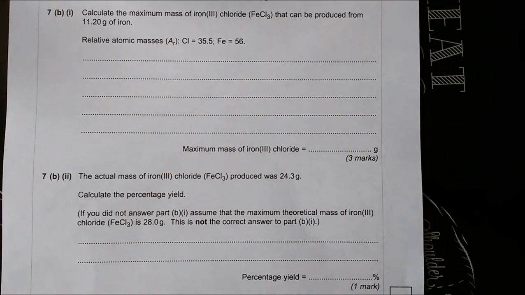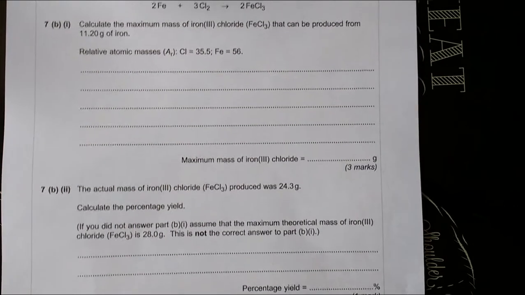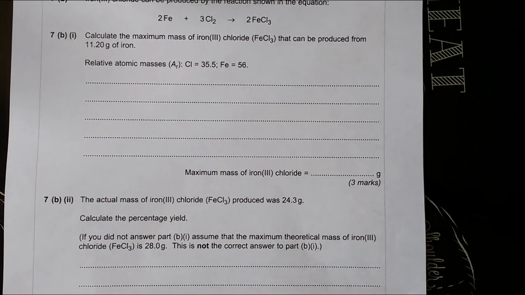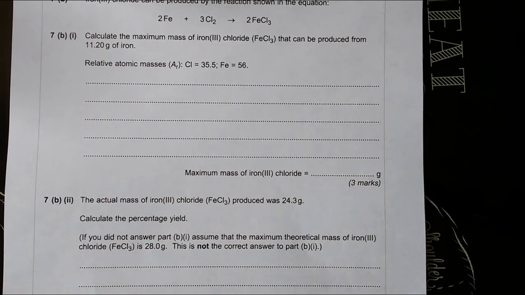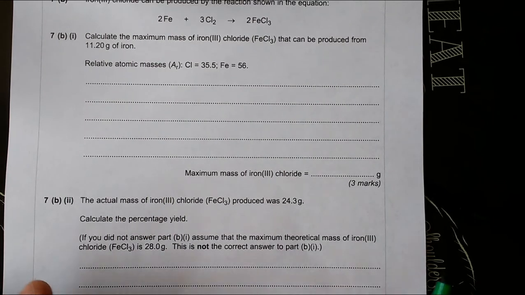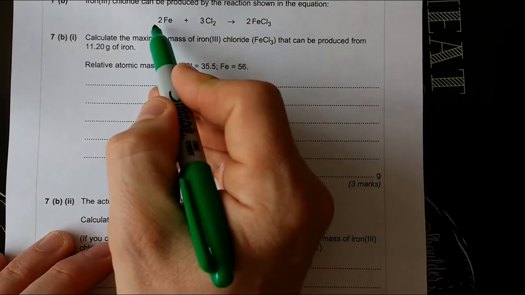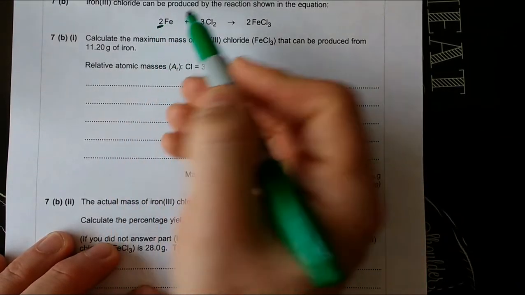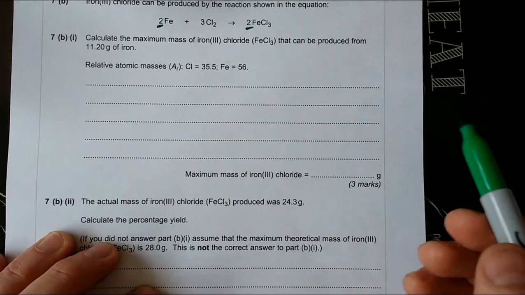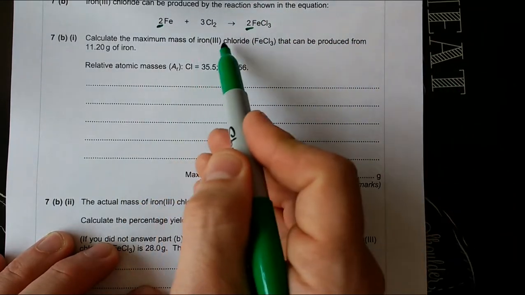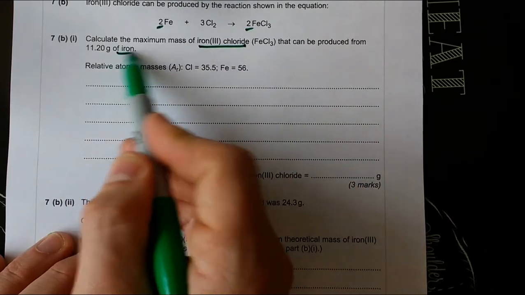This question on the face of it looks pretty tricky. However, we'll have a look and see what they want us to do. Now, basically, the first approach here is to look at the balanced symbol equation, and we can see we've got 2 iron and 2 iron chloride, because that's what they're asking about. They're asking about iron chloride and iron.